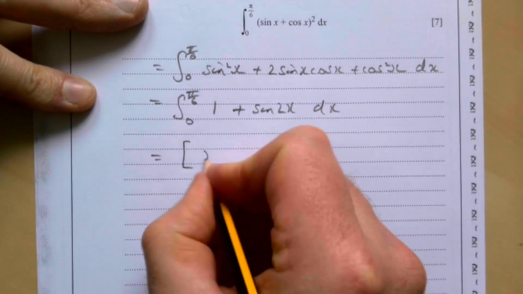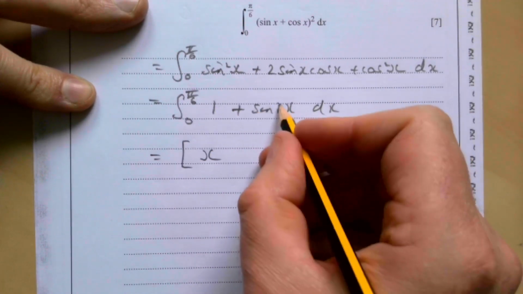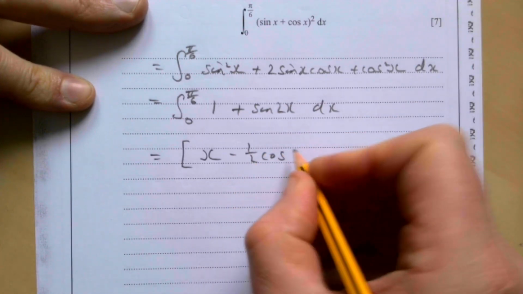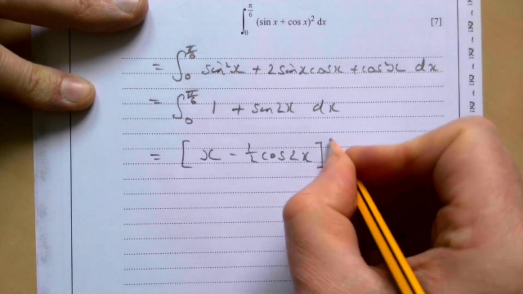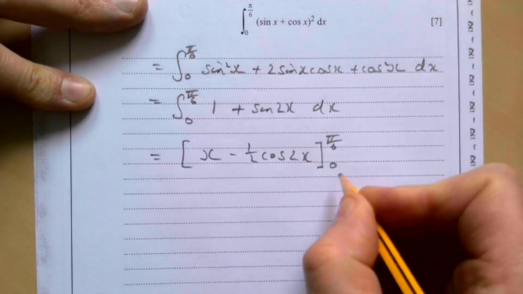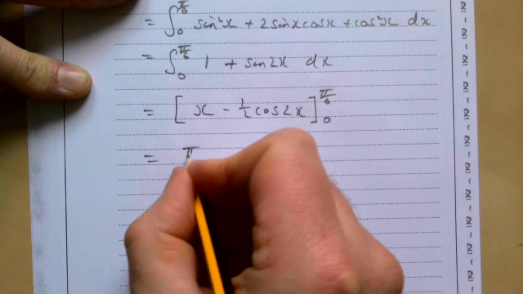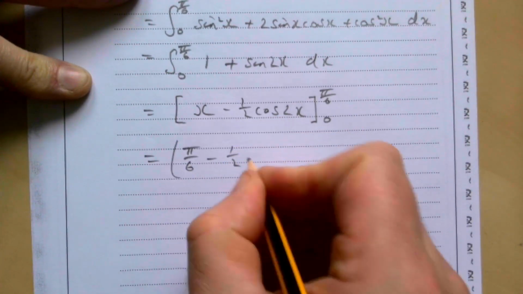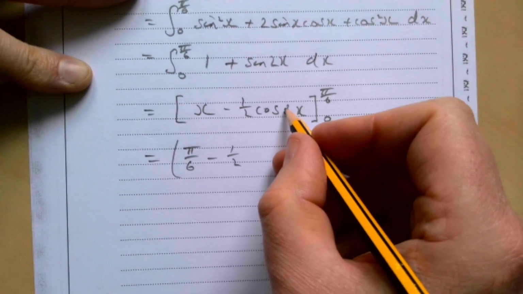So that 1 turns into an x, and then integrating sine goes to minus cos, and because it's the 2, it's going to be minus a half cos 2x, and that is between pi over 6 and 0. Subbing in the pi over 6, I obviously get pi over 6 here, take away a half. Pi over 6 times 2 gives me pi over 3, and cos pi over 3 is actually just a half.